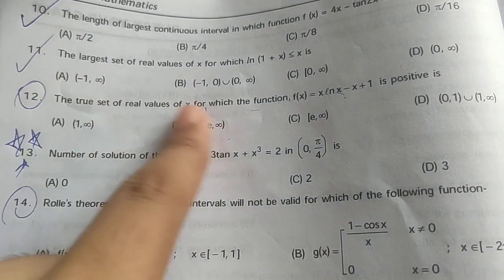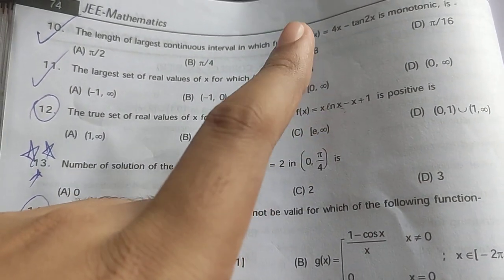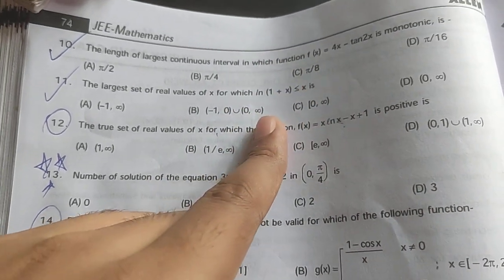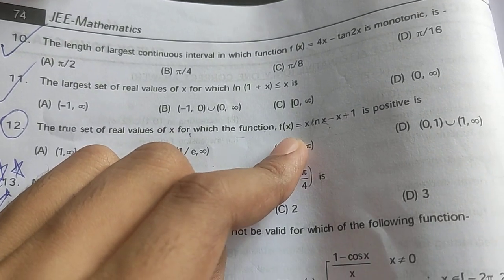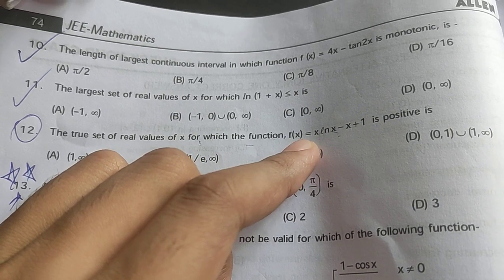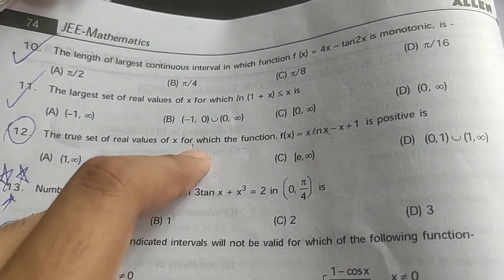Right, this is question number 12. So I have to find the range of this function, but actually this is not the case. We have to think of the whole thing in general, right? So your approach should be that we must think of the graph while solving this type of question, right? True set of real values of x or range.